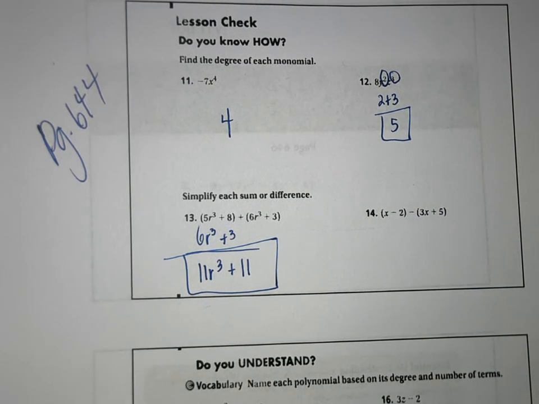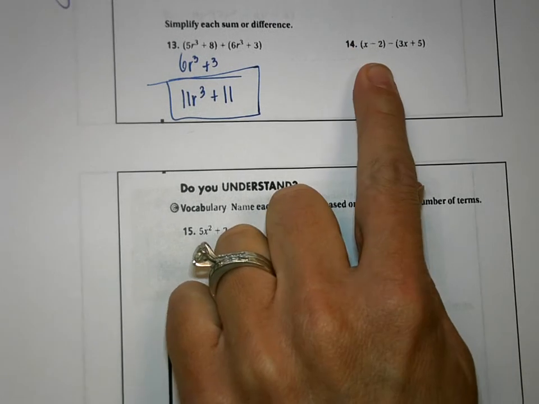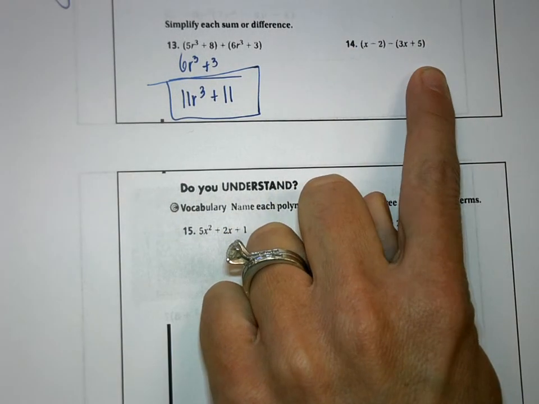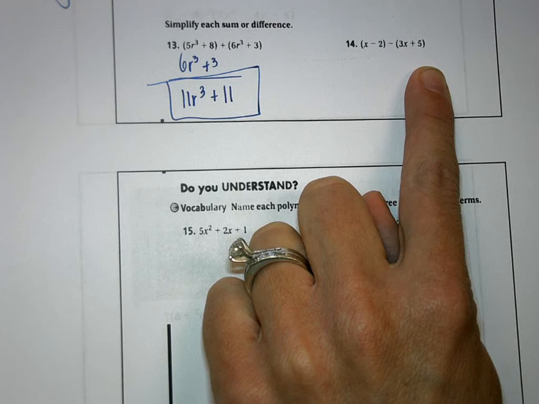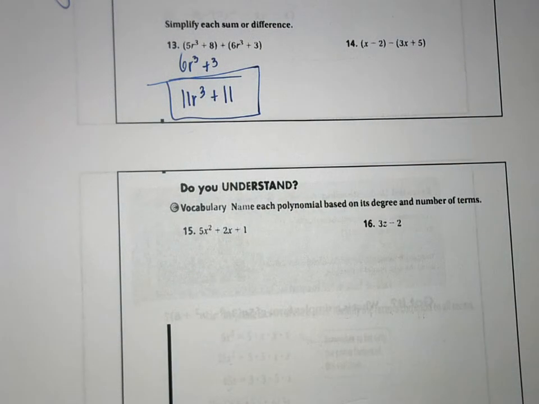Okay, same thing on number 14. I'm going to give you about 10, 15 seconds to finish this one up. I think you can do it. So it's x minus 2 minus parentheses 3x plus 5. Okay, so on this one, you should distribute the negative, right?